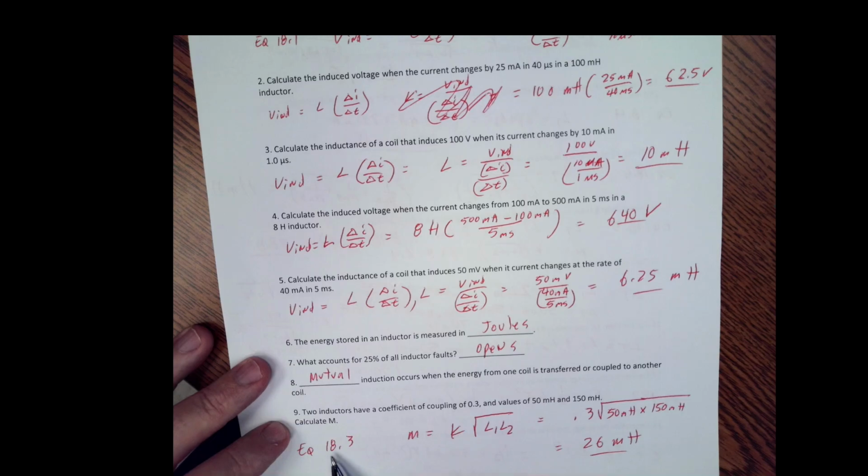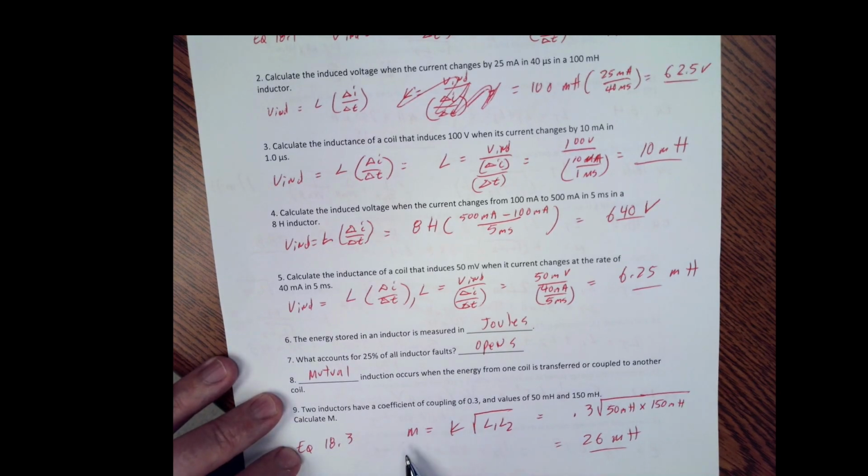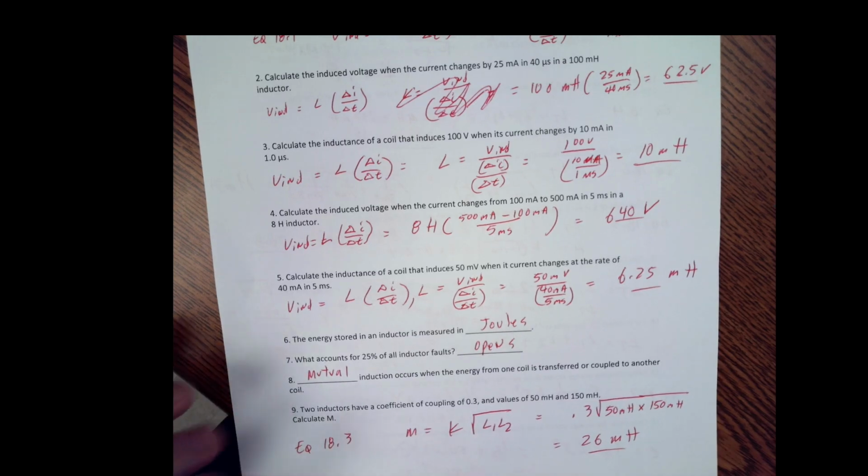Right, and then number 9 is using equation 18.3, where M equals K times the square root of L1 times L2, so that's 0.3 times the square root of 50 millihenries times 150 millihenries, and that comes out to 26 millihenries.